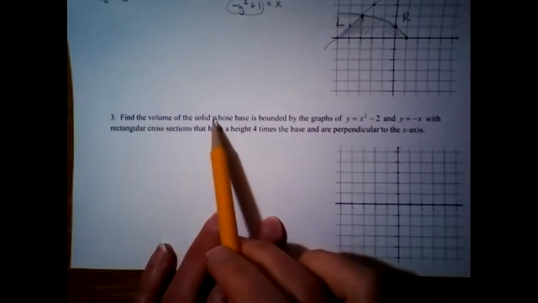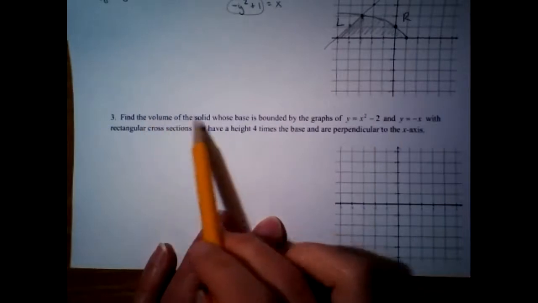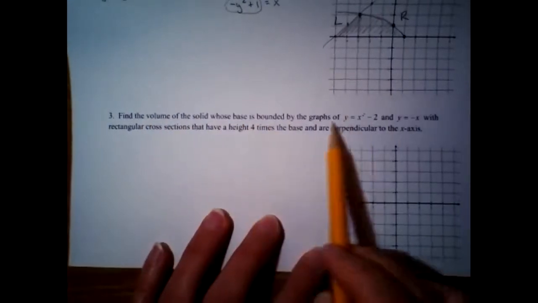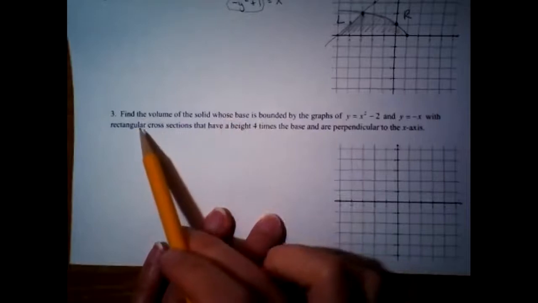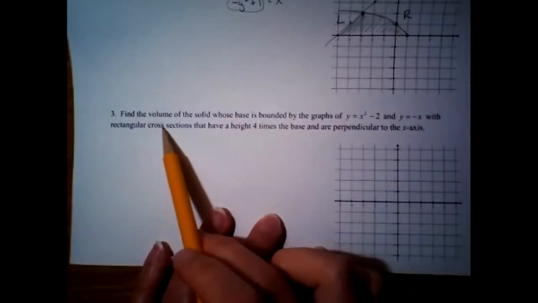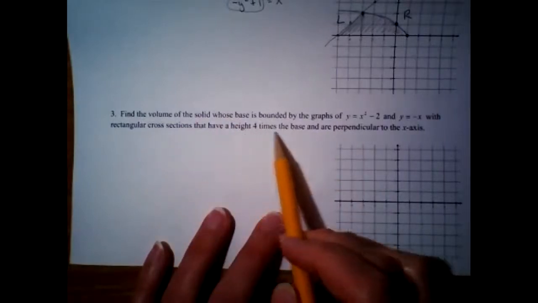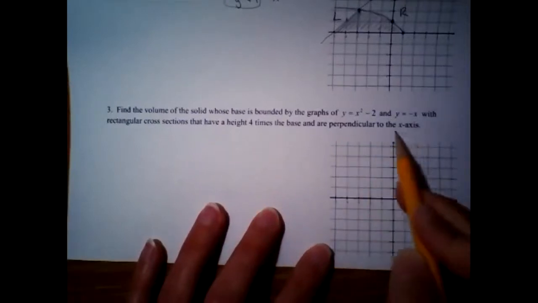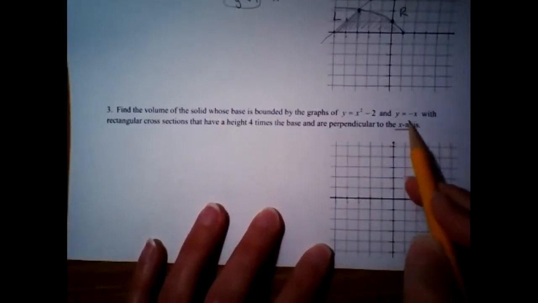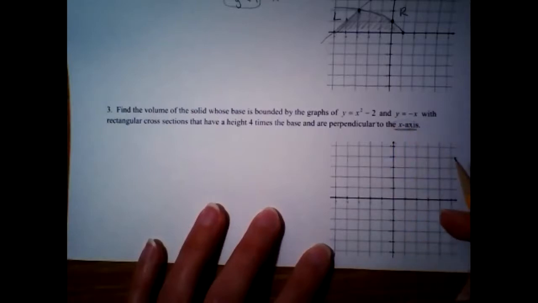All right, find the volume of the solid. So now we're done with areas. Now we're moving into the volumes. The base is bounded by these graphs, and then we have rectangles popping up out of the paper at us, and the height is 4 times the base, perpendicular to the x-axis. So these ones come right out and tell you if it's dx or dy. So this is going to be a dx problem.